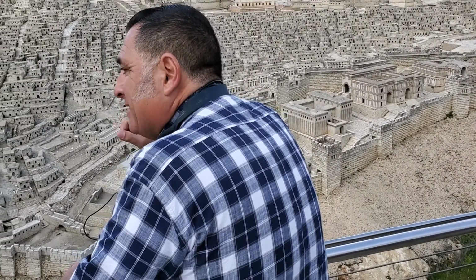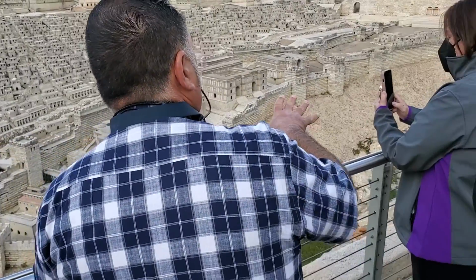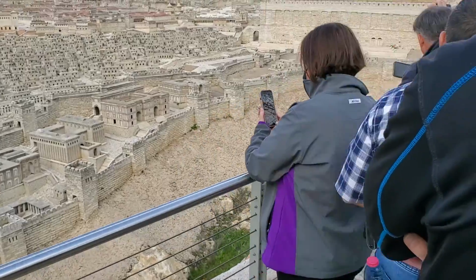So since then, when people came to Jerusalem and needed water, the only place to find water was that pool that was inside the city. Okay, friends, now let's take a few more steps further to the north.